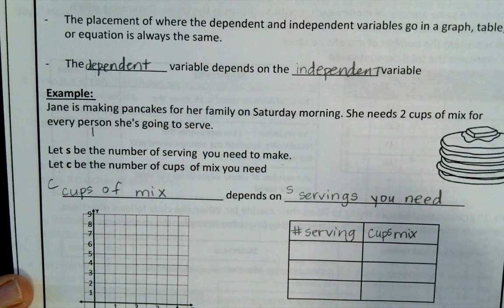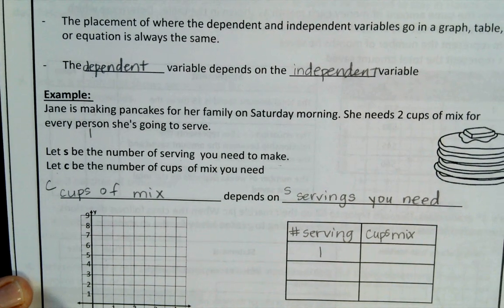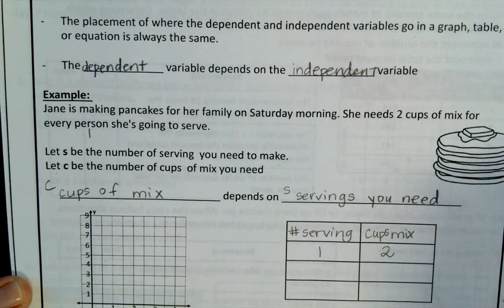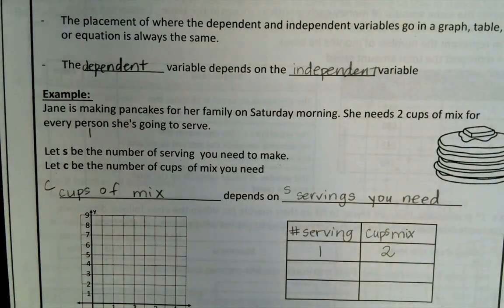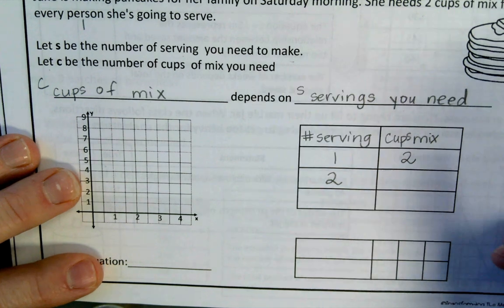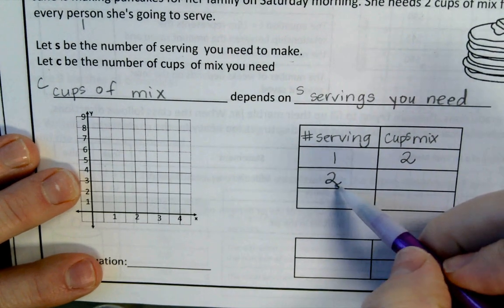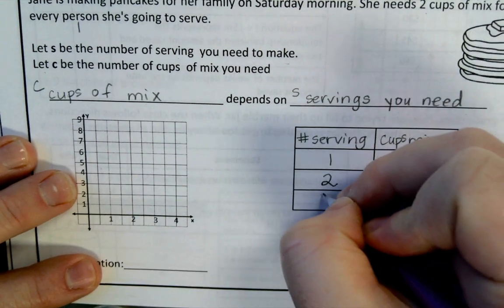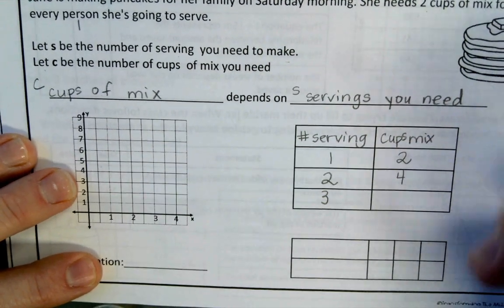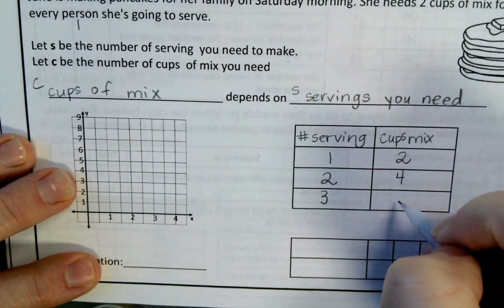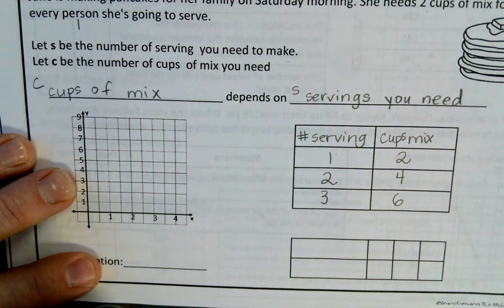Let's say only one person is going to be eating pancakes. Well, each person gets 2 cups of mix, so I'm going to have 2 cups. But if I have 2 hungry little bears eating, then I need how many cups? Well, 2 people times 2 cups, so I get 4 cups. But if I have 3 people, I multiply by 2, 3 times 2 is 6. That's my table.